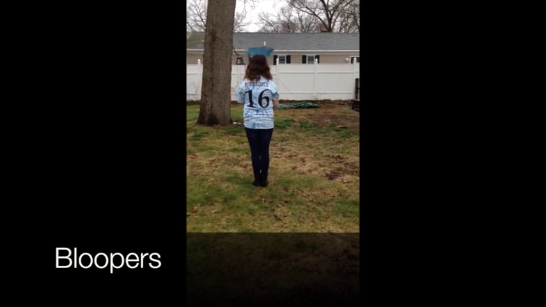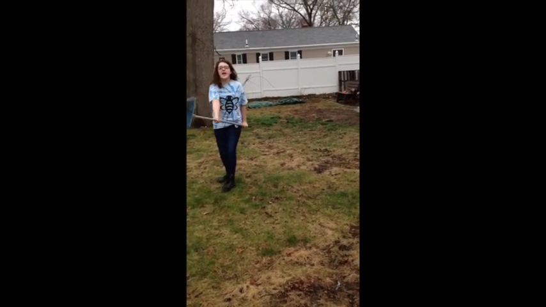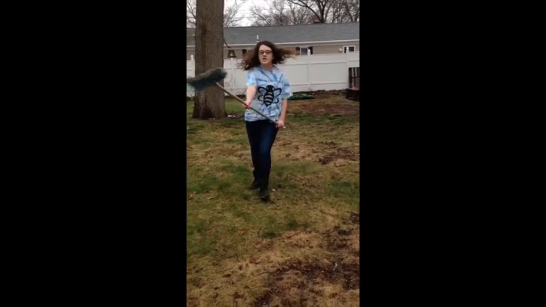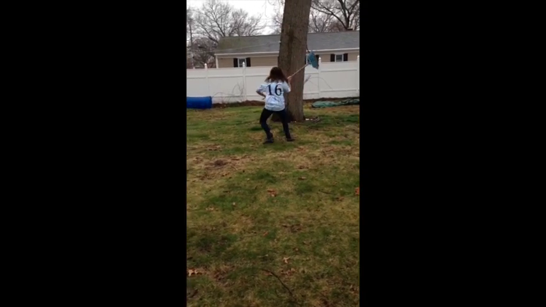Matter. Anything that has mass and occupies space. Like my ninja stick.